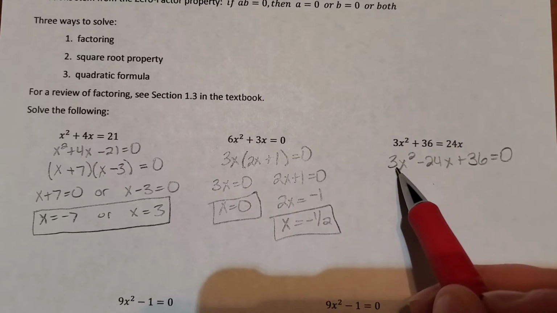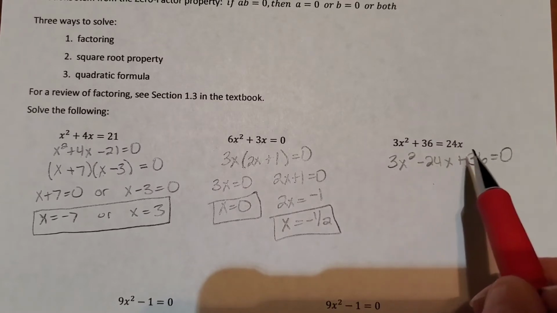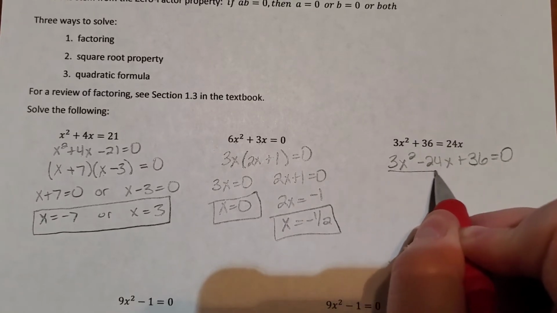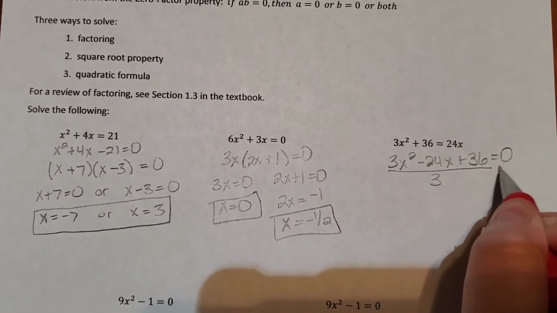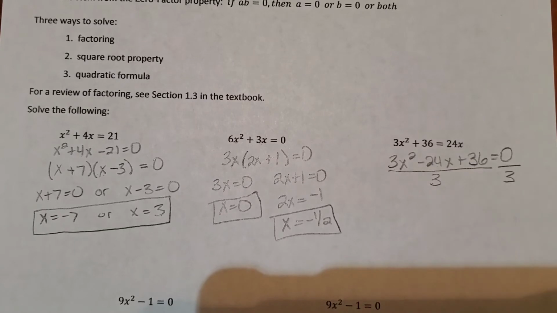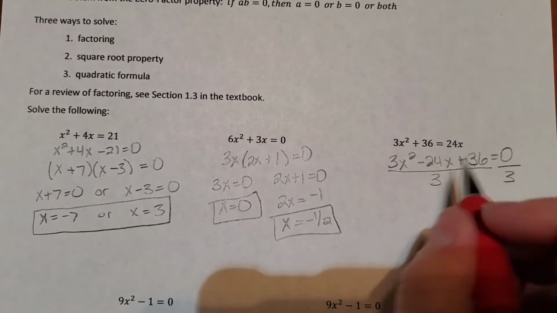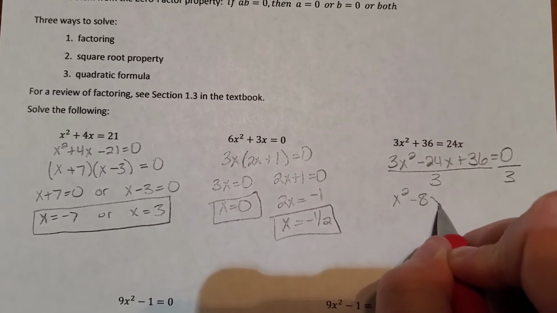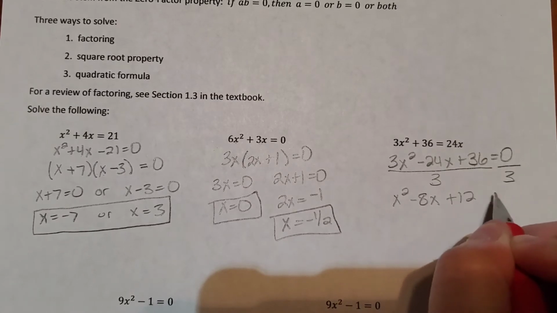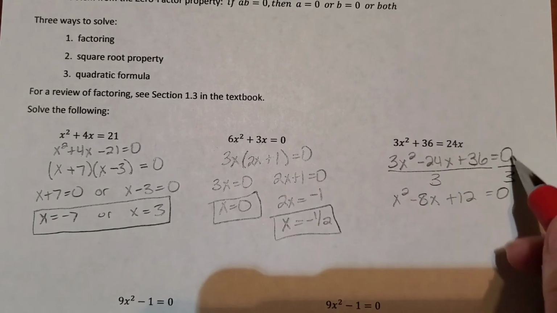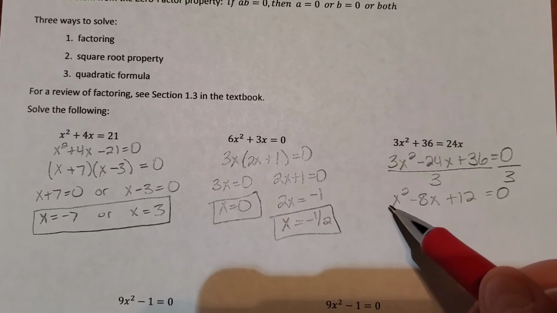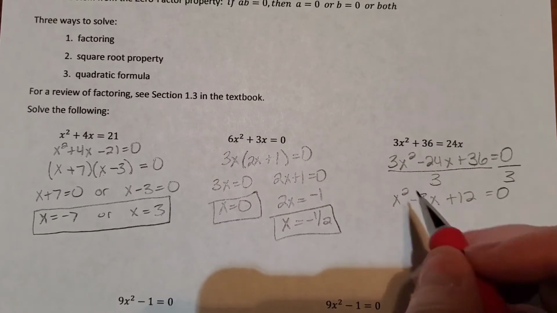But in this case, with it being 3, and then we notice that all of our terms have a factor of 3, then we can get rid of that 3 by dividing both sides by 3. As long as we divide on both sides, we're legal. When we divide on the left, we divide everything by 3. We get x squared minus 8x plus 12 is equal to 0. When we divide on the right, 0 divided by 3 is still 0. Now we've got a leading coefficient of 1, makes it easier to factor.